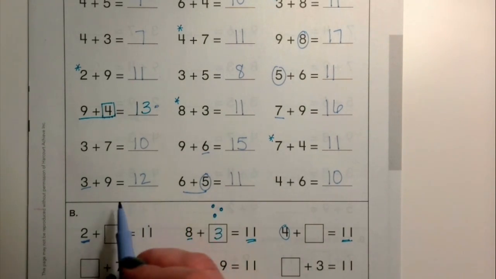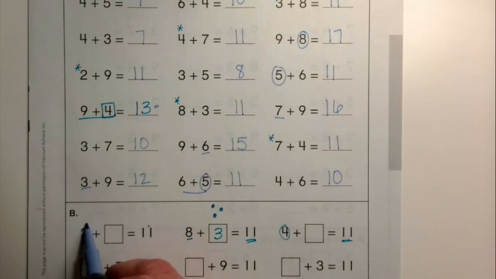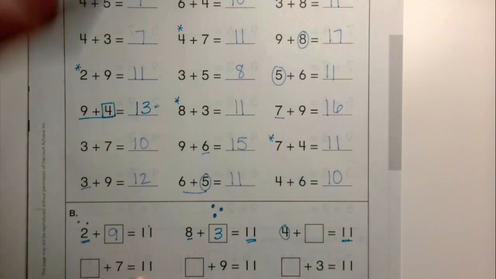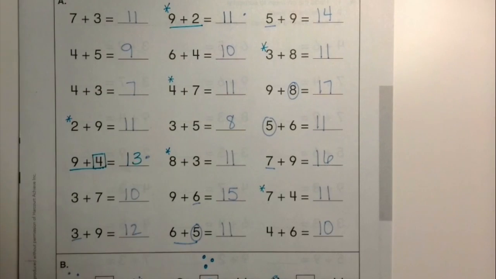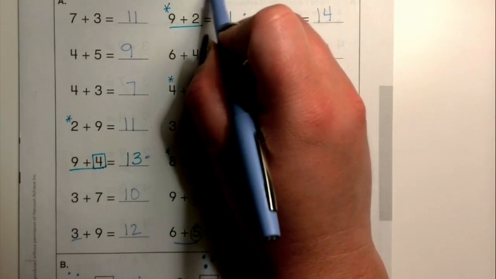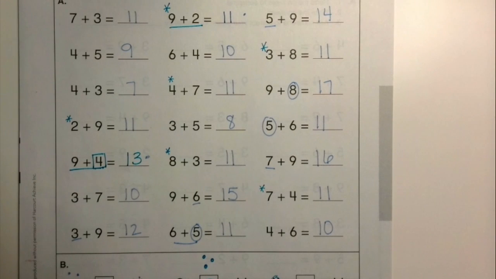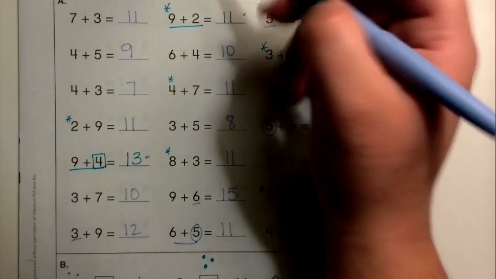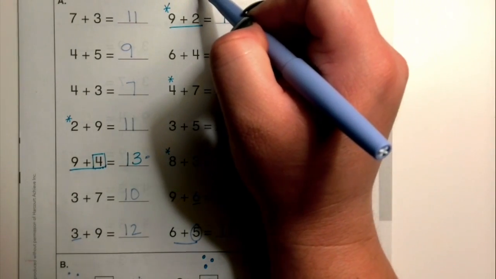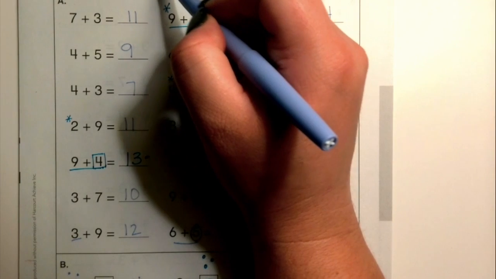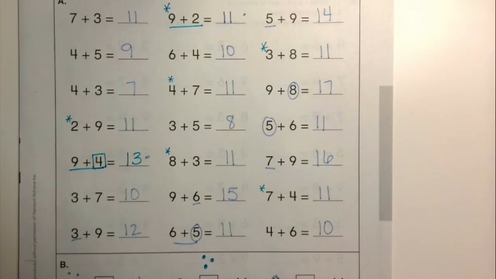11, 10, 9. You could do it up here at the top if you needed to see it as well. Start at 11 and count back 2 spots. 1, 2. You landed on 9. We already did 8 plus what is 11? That's 3. 4 plus what is 11? Start at 11 and count back 4. 1, 2, 3, 4. And you landed on 7. 4 plus 7 is 11.